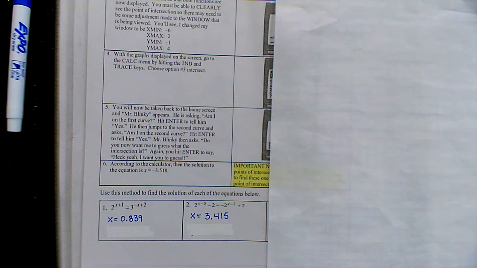I put the corrected answer to the second one up on the board if you want to check your answers to that. Since the first two only had one answer, make sure when you're solving the third one, you should get 2 answers for the third problem.